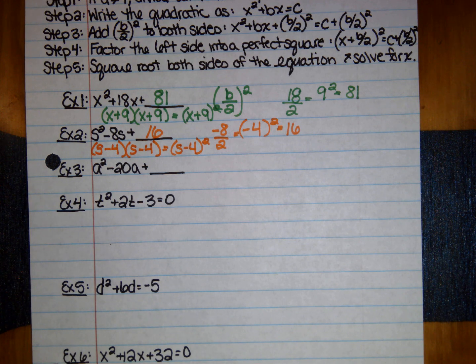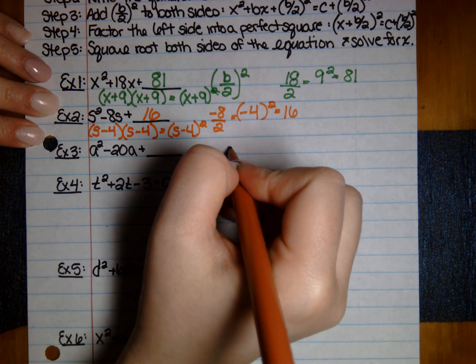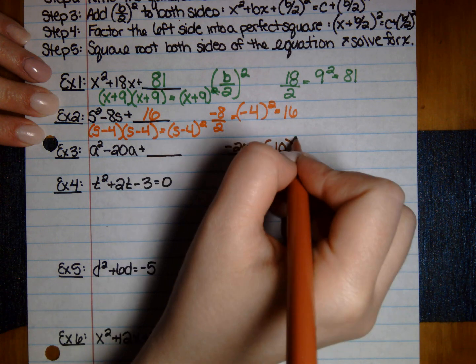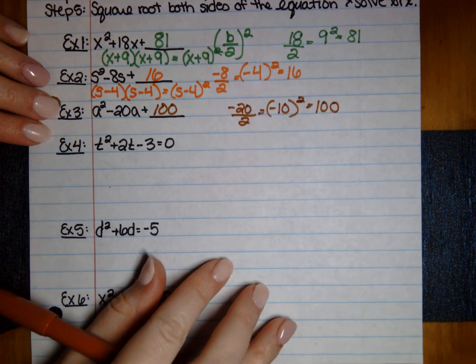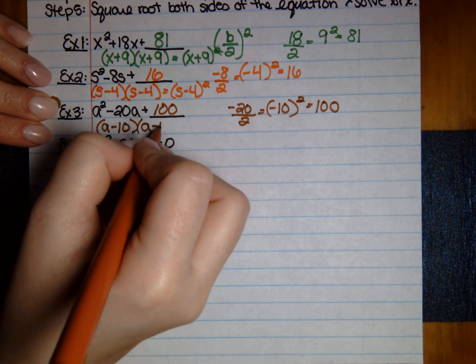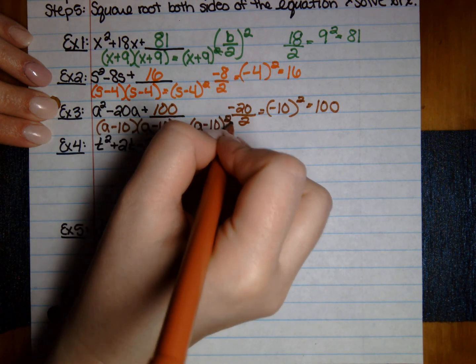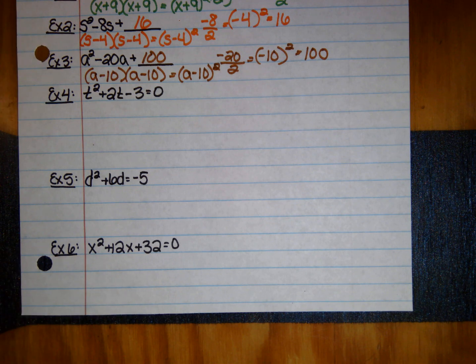For my third example, I have a squared minus 20a plus something. Again, half of my b is going to give me negative 10. Negative 10 squared is going to give me positive 100. So when I go to factor this, I have a minus 10 and a minus 10. So that's going to give me a minus 10 squared. For examples 4, 5, and 6, we're actually going to solve for the variable that they're asking for.